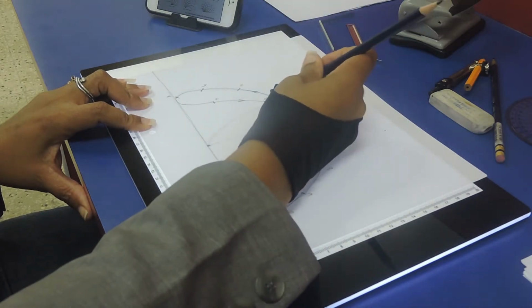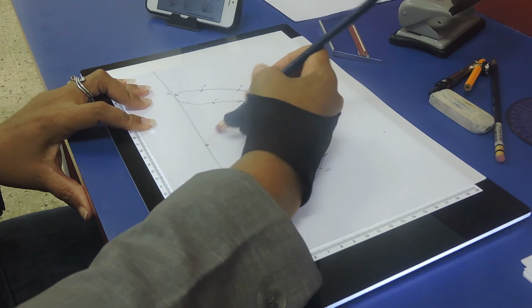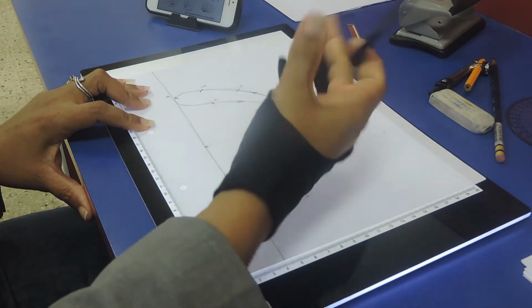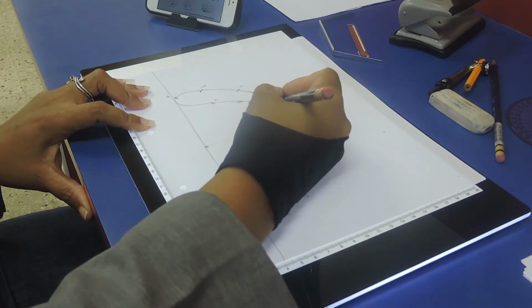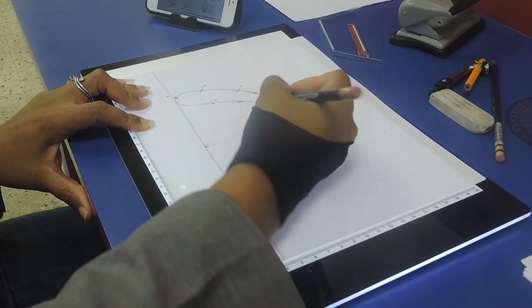Alright, now let's add a little bit more curve to it. Let's add a little bit more curve to it. There we go.